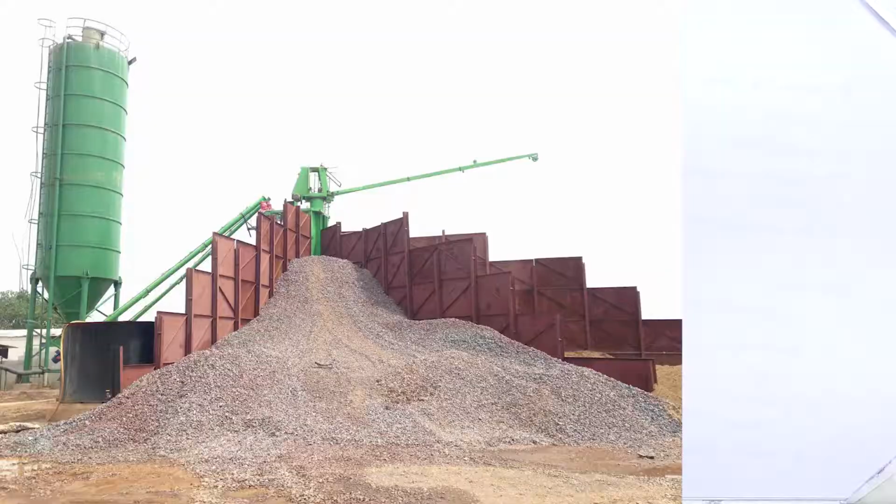Now let's see these components in a typical batching plant. And this is how a batching plant will be. I have marked the parts: scrappers, silos and aggregate bins, and this is how a typical batching plant with all its components is shown there.